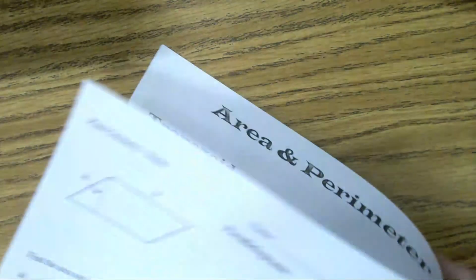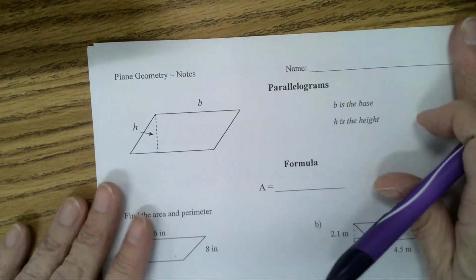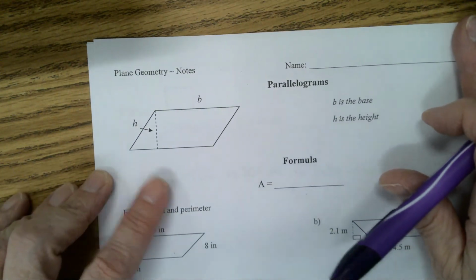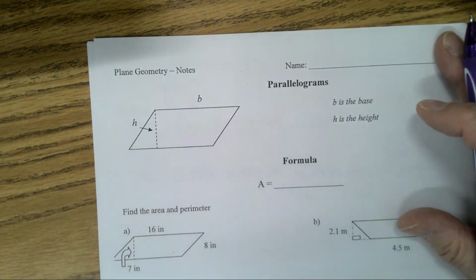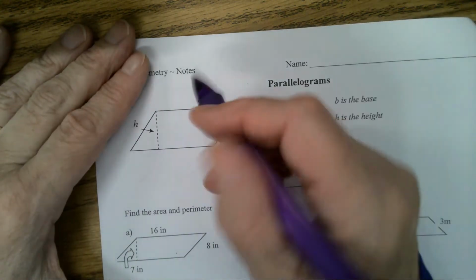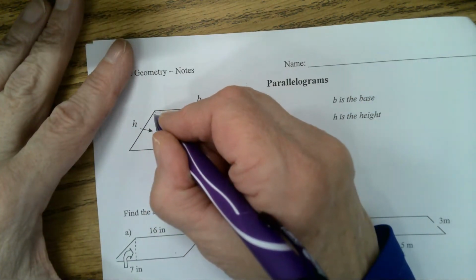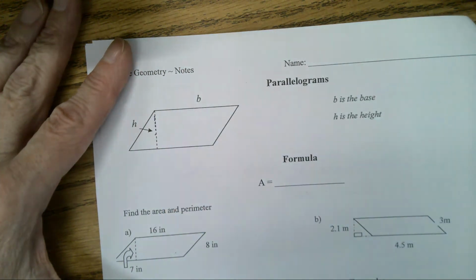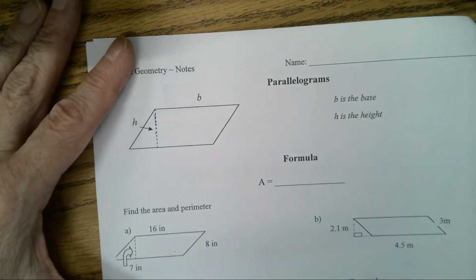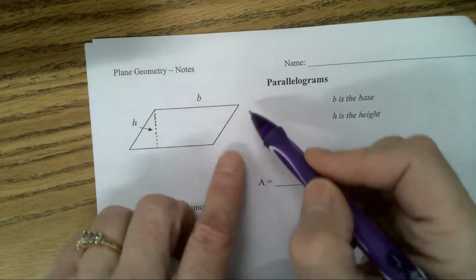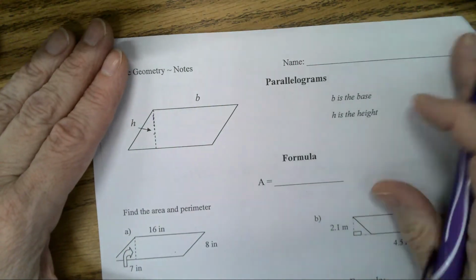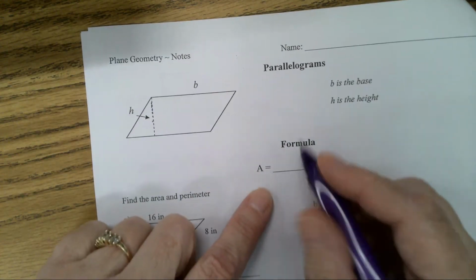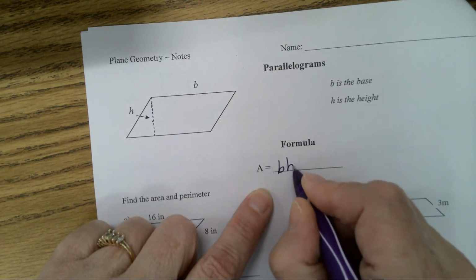All right, on the other side, we are doing parallelograms. In a parallelogram, opposite sides are parallel, and opposite sides are the same length. B is the base, H is the height. The height is the distance between the two parallel sides. Now, if you cut this here and you take this piece and put it over here, it makes a rectangle. So it's basically the same thing.